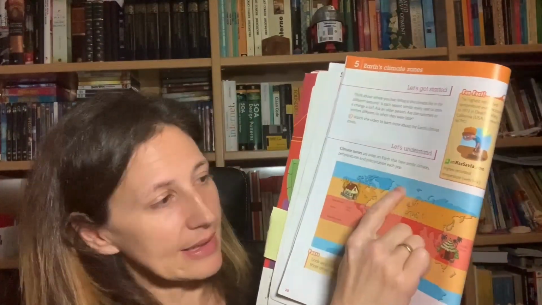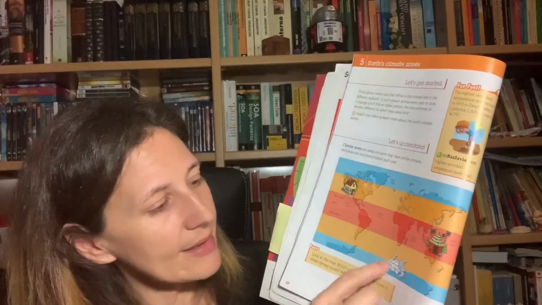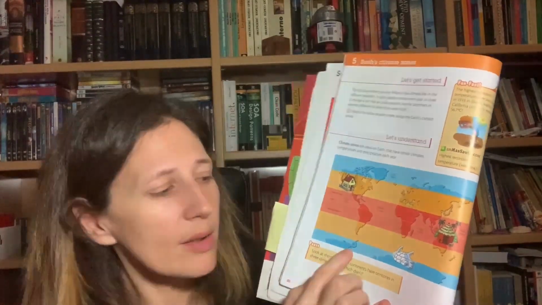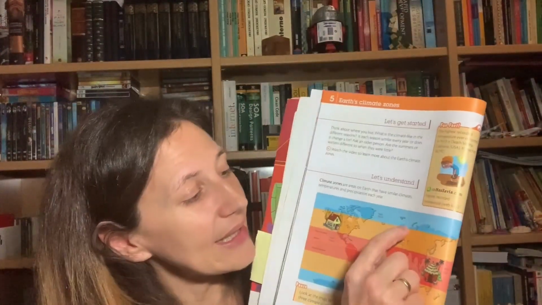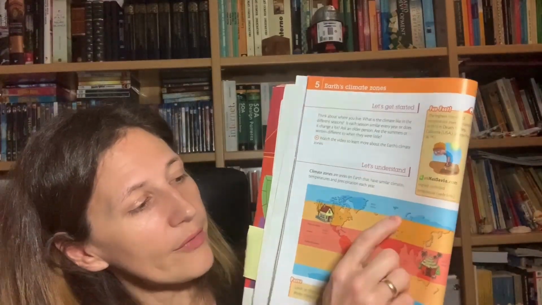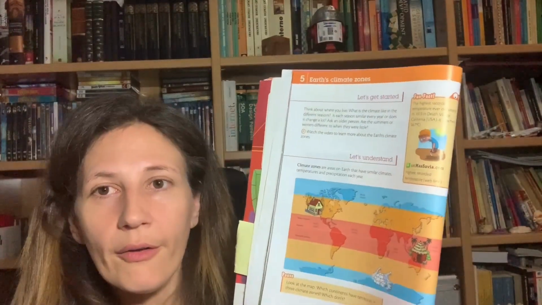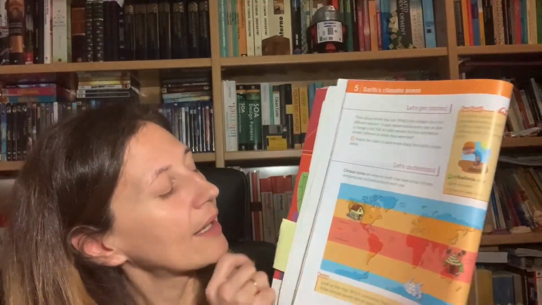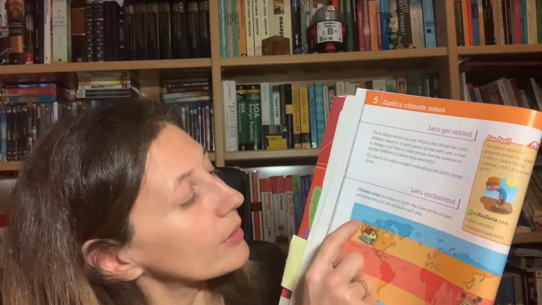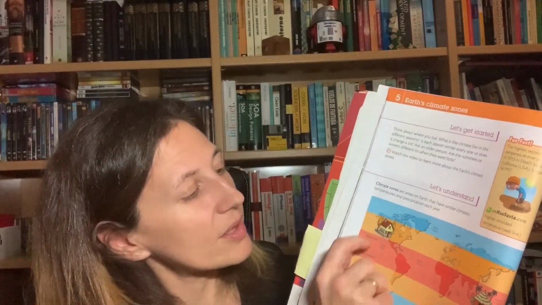Like the Arctic Ocean and the Antarctic Ocean with the igloos, as you can see here. These are very hard places to live. A little bit of the north of Europe and the north of Asia, and also a little bit of North America, for example, in Alaska.